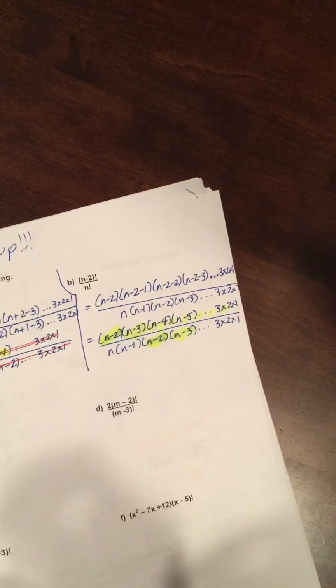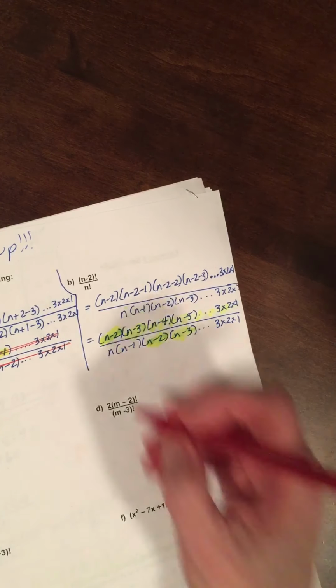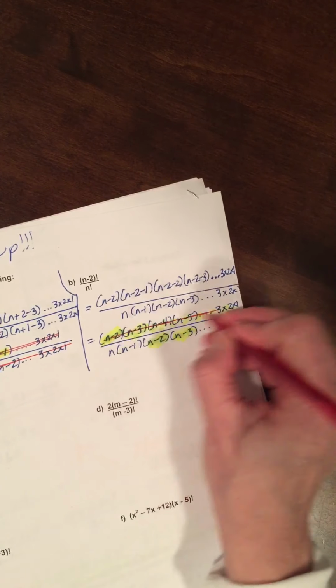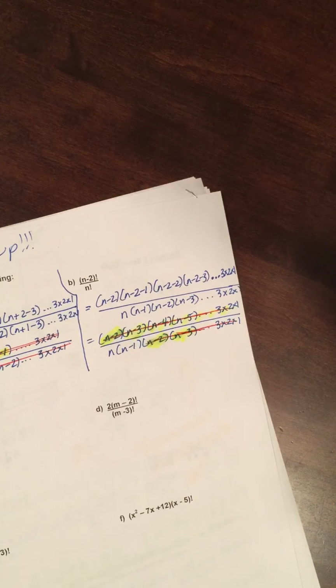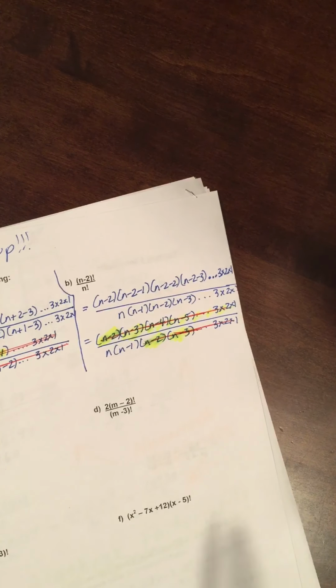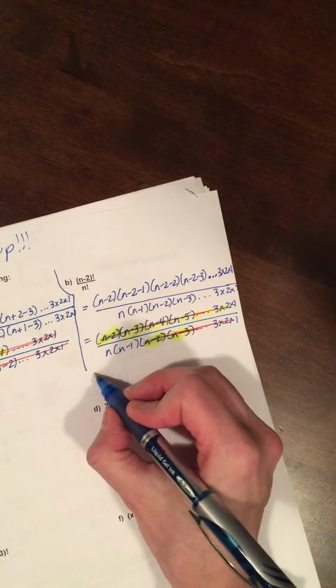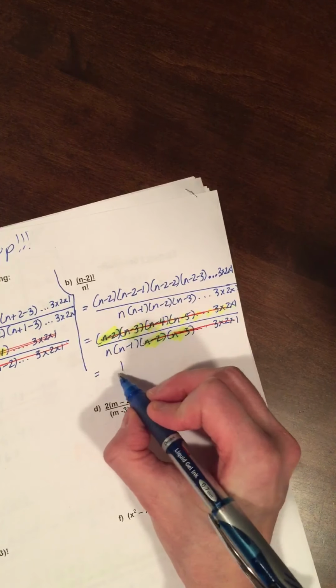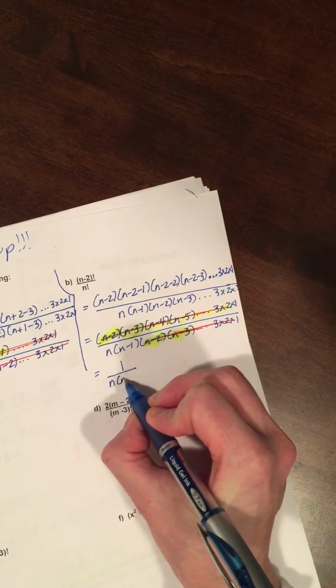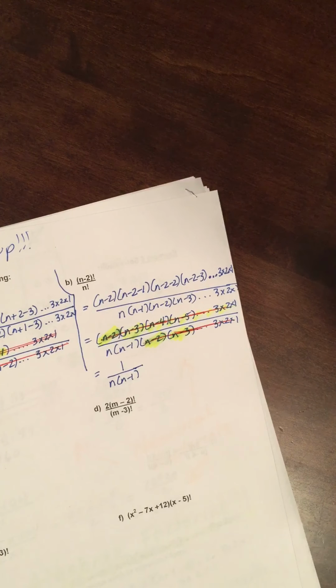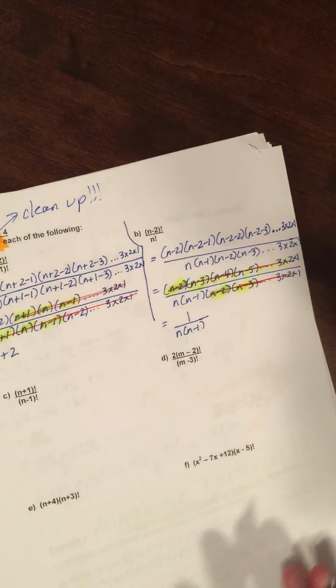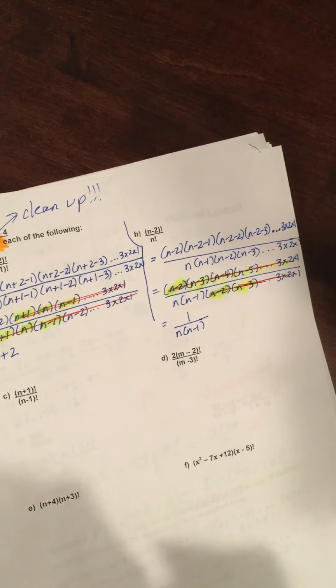And so on. So what that allows me to do is cancel from n minus 2 all the way to the end on both top and bottom. So my answer then to B is going to be 1 over n minus 1. Excellent. Let's take a look at the next one.